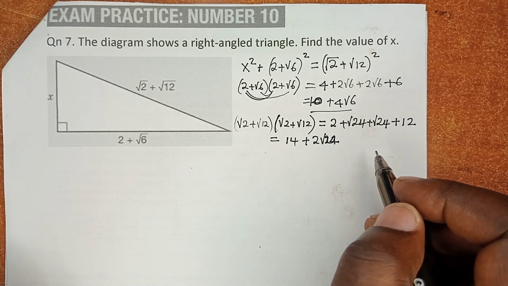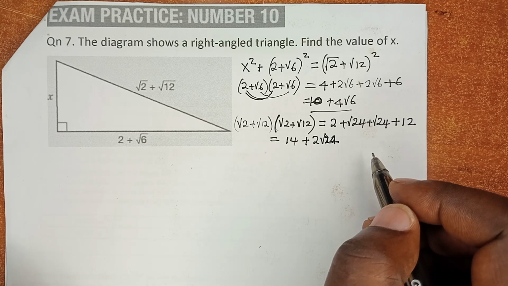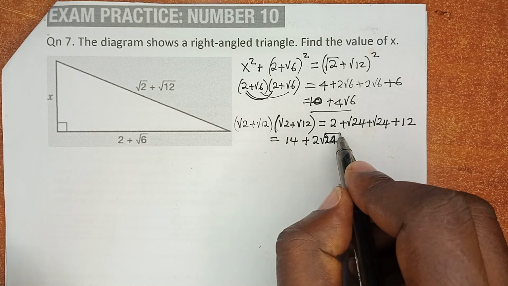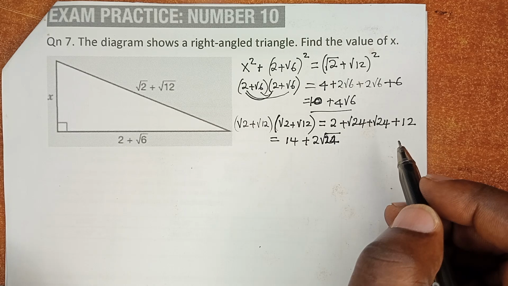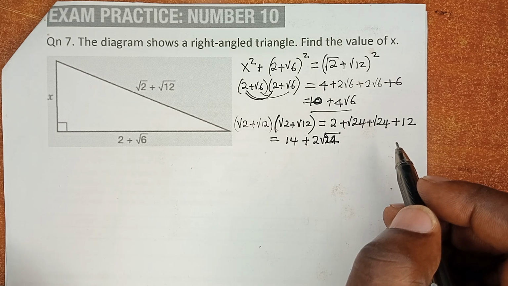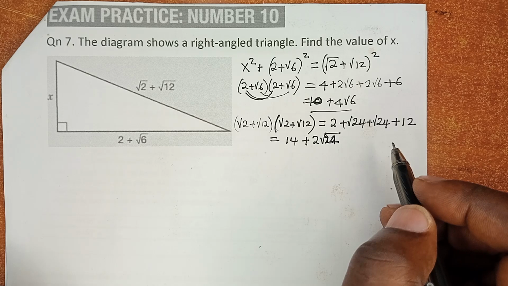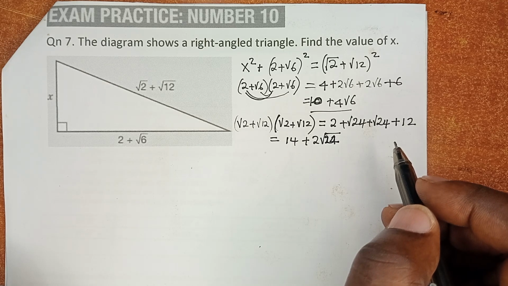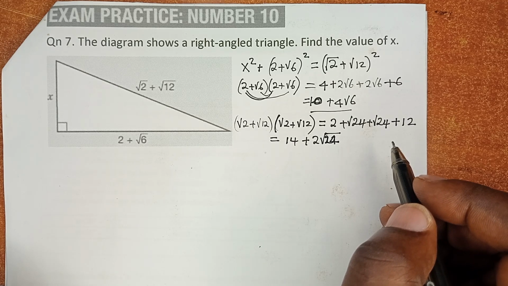But you remember what we were doing when we were simplifying surds? We were expected to write a surd in such a way that we can write it into factors that can never be simplified further.